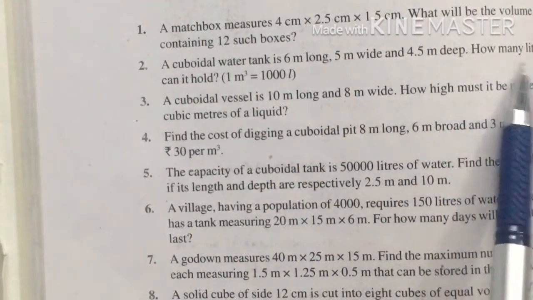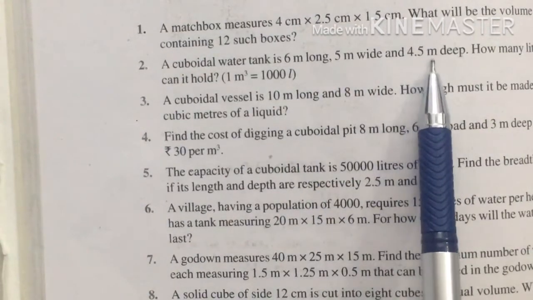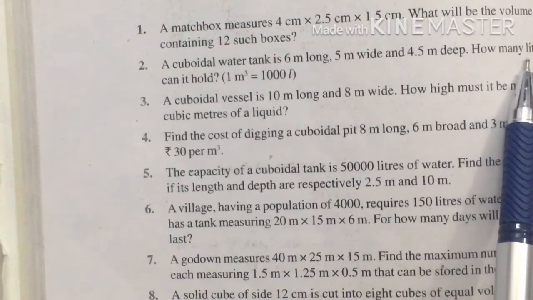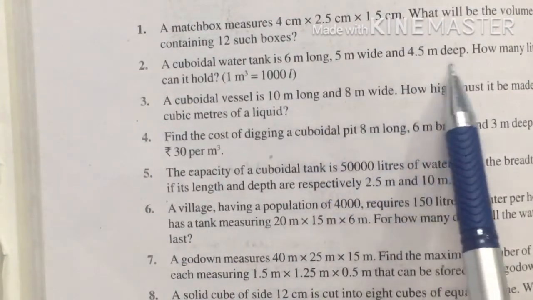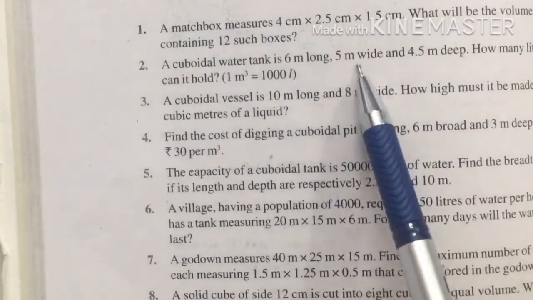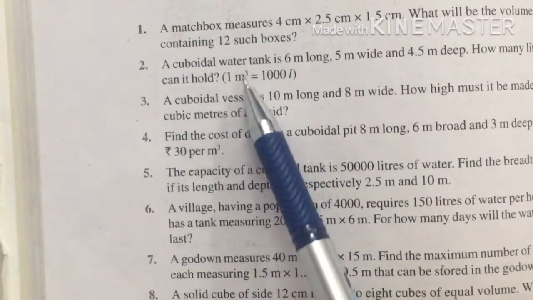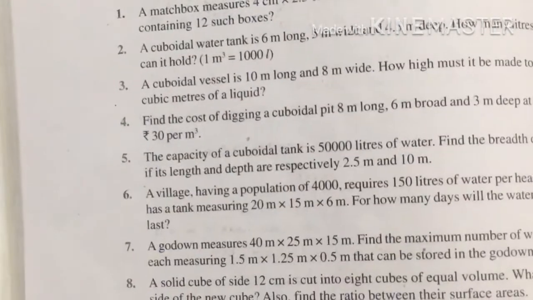So to find out the volume of water held by the tank, we will find the product of length, breadth and height. Now the answer they require is to be calculated in liters. Once we find the volume, our answer would be in meter cube. We will convert it, and they have given you a clue: 1 meter cube equals 1000 liters. So this is what we will be using to convert our answer. Let's solve.